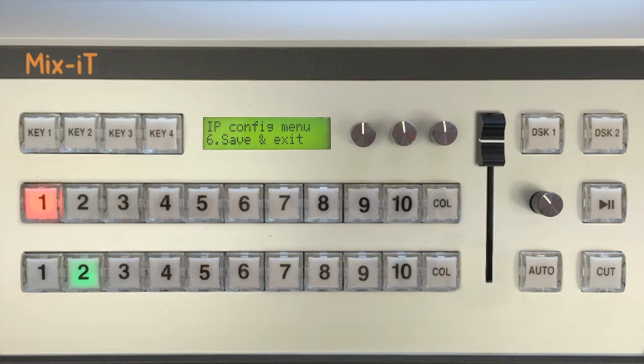After loading the default IP or after changing IP settings, you will have to save and exit. The Mixit will store the new settings and restart. You may have to power cycle the panel. If you select Cancel, changes will not be stored.